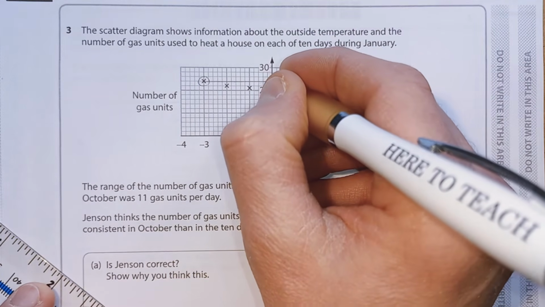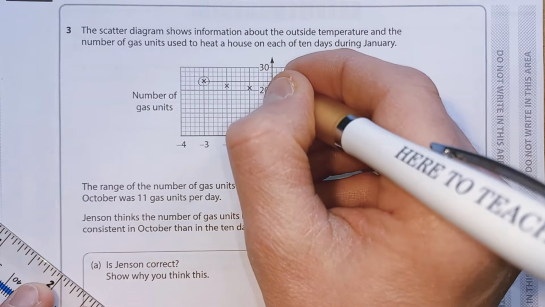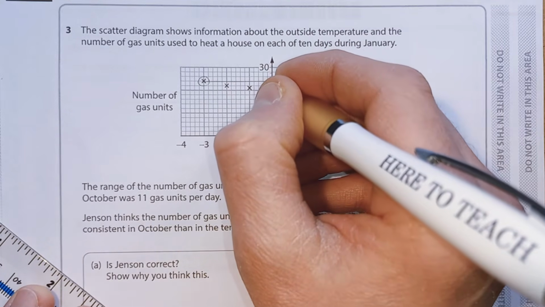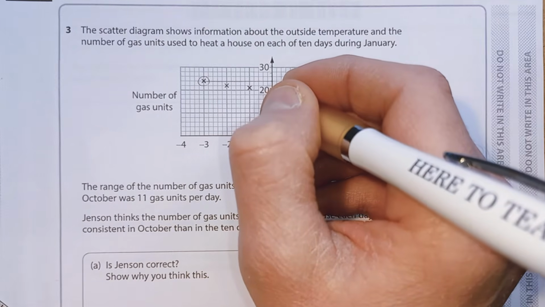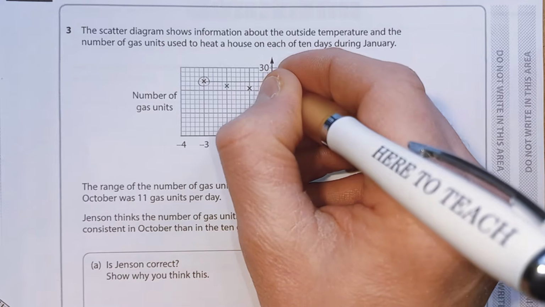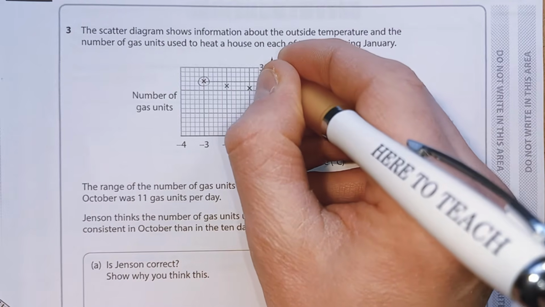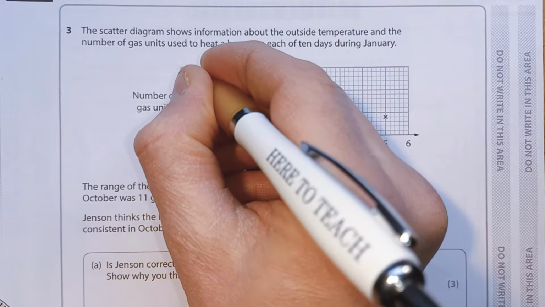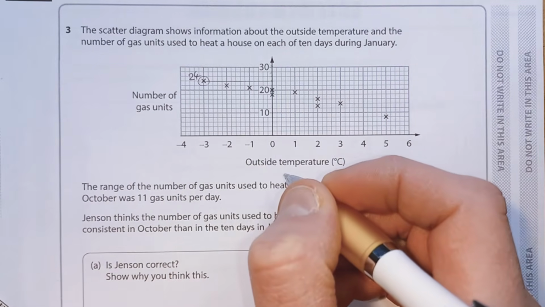So we've got to work out what each of these boxes is worth. We've got 1, 2, 3, 4, 5 boxes, and it's going from 20 to 30. So we've got a difference of 10. So it must be going up by 2 each time. So that would be 22, 24, 26, 28, 30. So this one here must be 24 gas units.